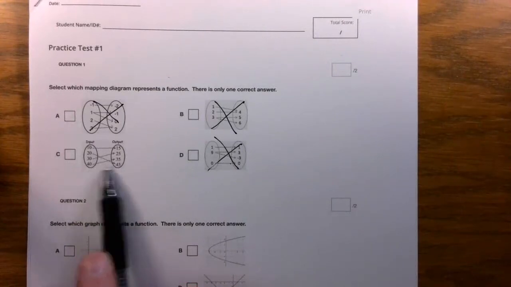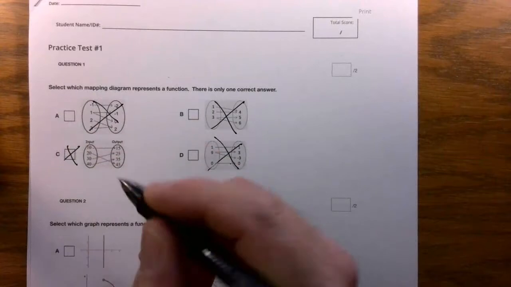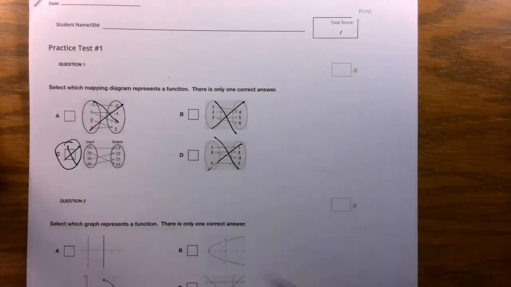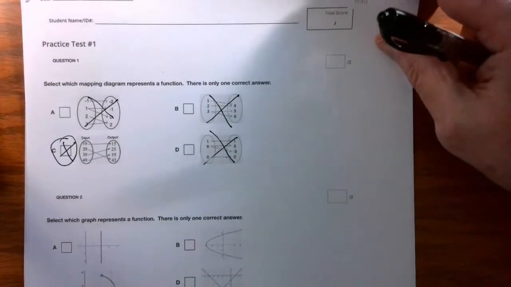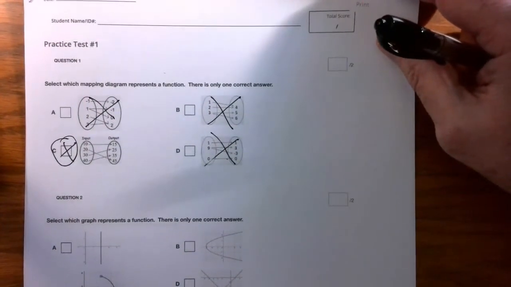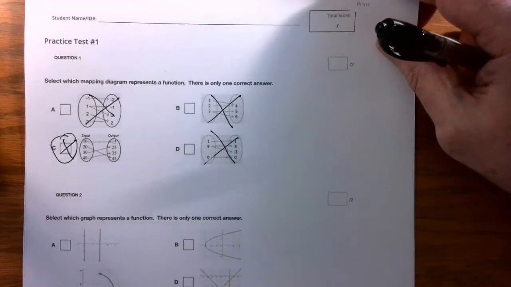These all go to one place. Even if they cross, it's okay. They go to one place. This is the answer right here, okay? I'll circle it like that. And again, problem number 1 on the test is a mapping diagram. You have to pick which one is the function.